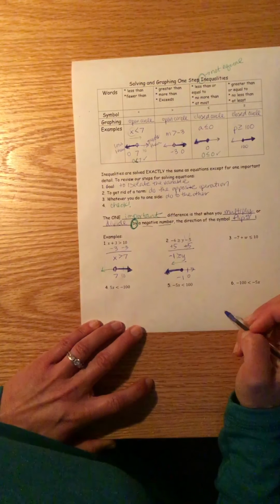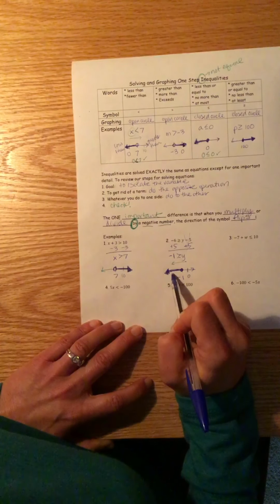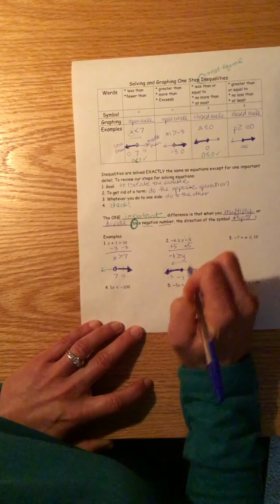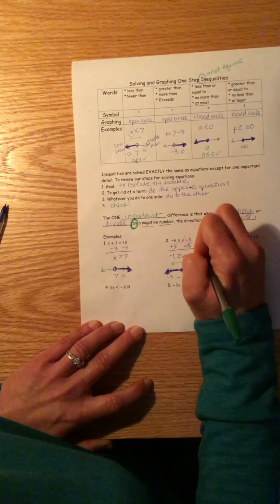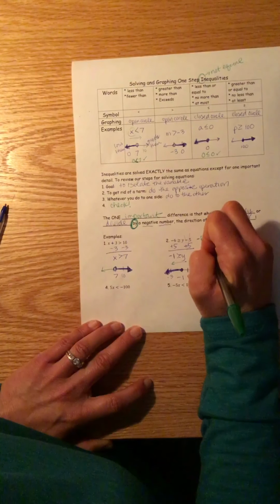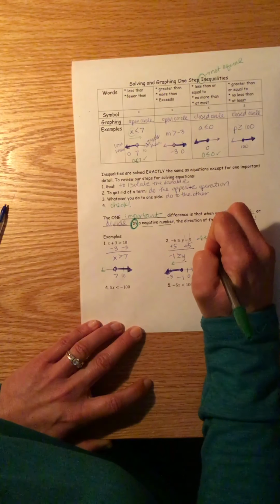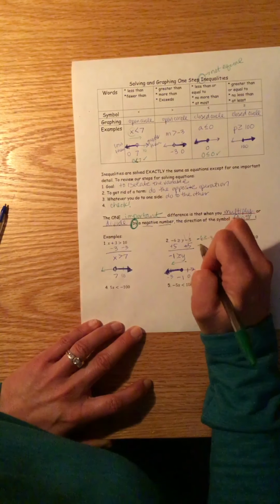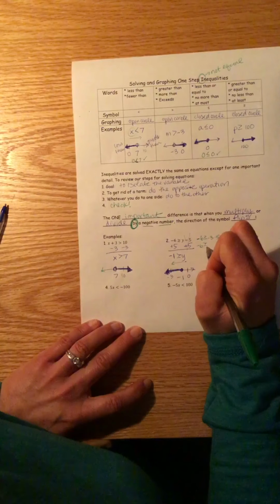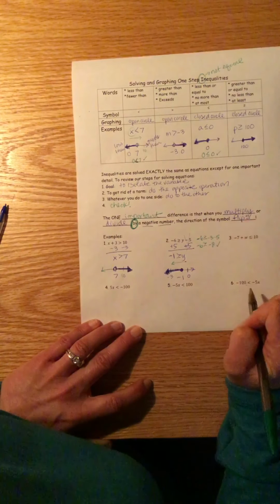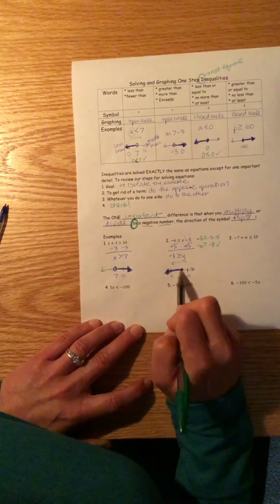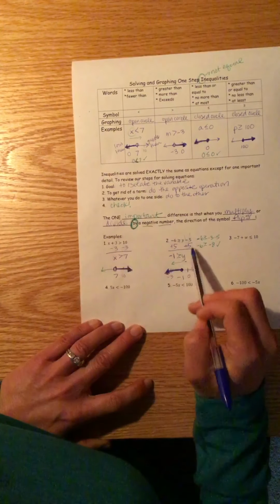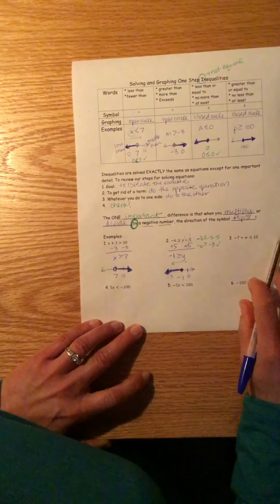To check, I can pick anything over here, like negative 3. Should negative 3 be true in this inequality? If I plug it in up at the front, at the original equation, negative 6 is greater than or equal to, substitute in my negative 3, minus 5. Remember we did this with equations. You can check your work all the time. Is negative 6 greater than or equal to negative 8? Yes, it is. So that tells me that I graphed in the correct direction. But be careful. Always read the variable first.